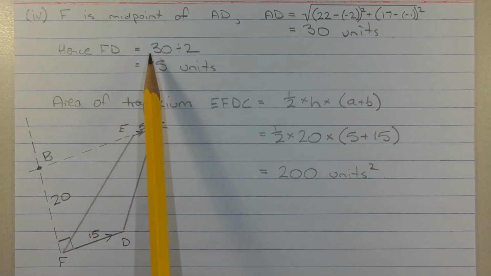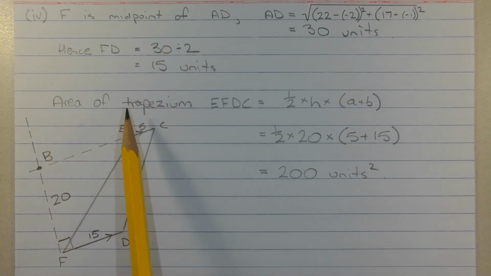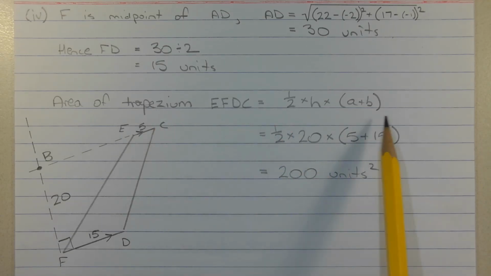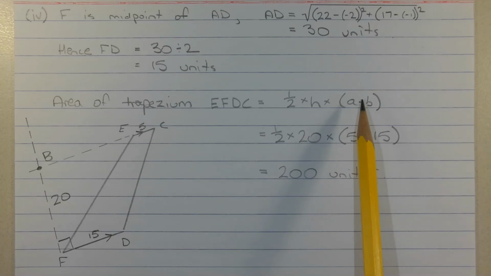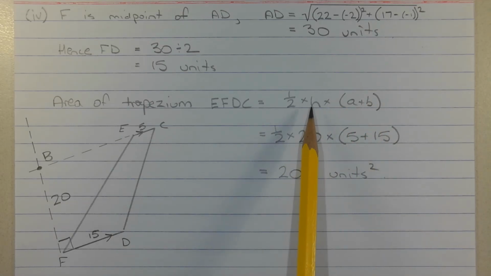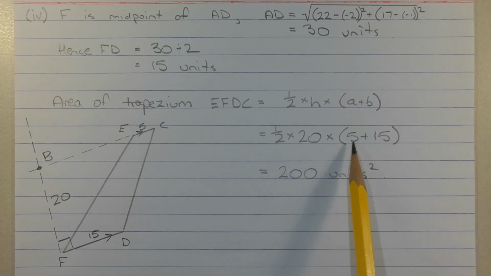Hence, FD is equal to 30 divided by 2, which equals 15 units, which I've noted here. So the area of trapezium EFDC, using the area of a trapezium formula, half times the height times (a plus b), where h is the distance between the parallel sides, and a and b represent the lengths of the parallel sides, we get half times 20 times (5 plus 15), which equals 200 square units.